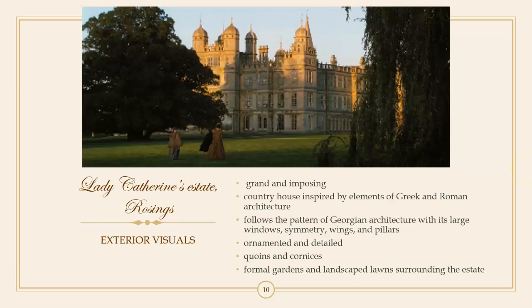But it was still the Georgian era of architecture, so you still see the large windows, the symmetry, the wings, the pillars, the usual stuff that we've been seeing in other structures as well. It was very ornamented and detailed, with quoins and cornices. These are the elements that I'm talking about. Even though the country houses before were grand, they didn't have this opulent amount of ornamentation. So you can see they are very, very wealthy. They are one of the highest ranking aristocrats we will probably see in the whole story.